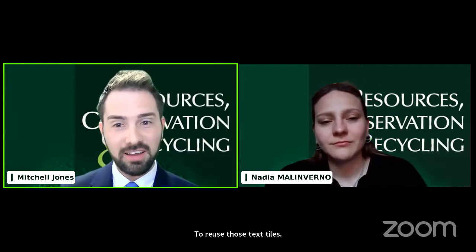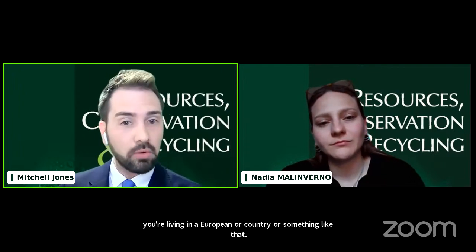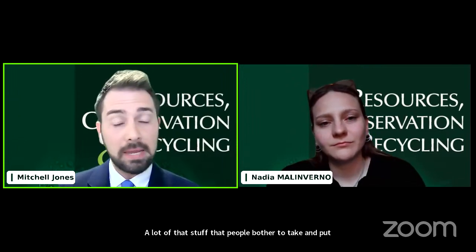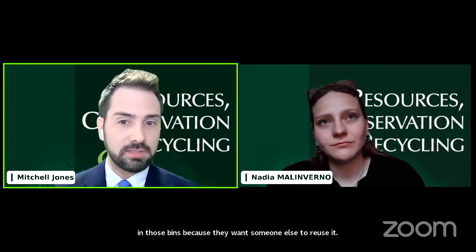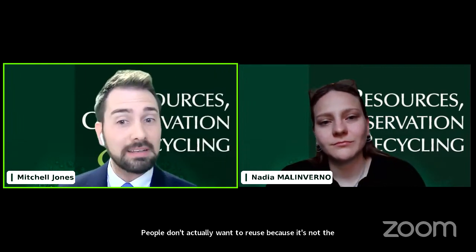And a lot of the time, if you're living in a European country or something like that, a lot of that stuff that people bother to take and put in those bins because they want someone else to reuse it, people don't actually want to reuse because it's not the right fashion or it's not high enough quality to render it useful for reuse. And a lot of this textile waste then ends up basically being shipped off to, for example, Africa and countries like that.